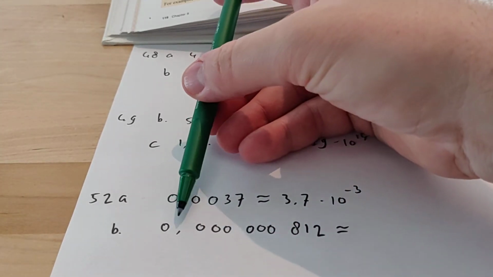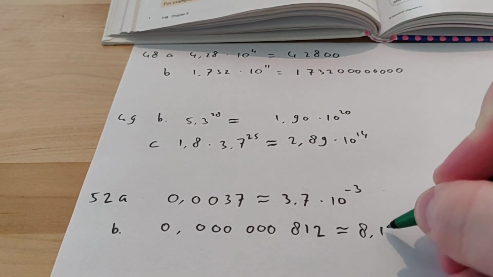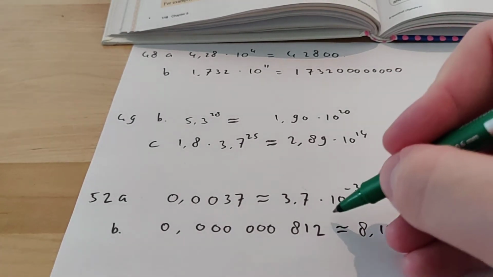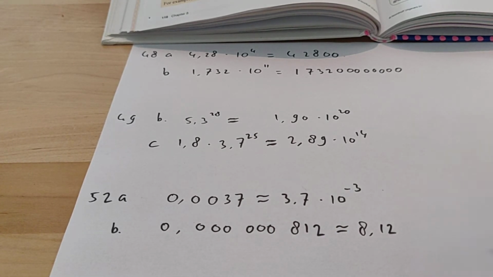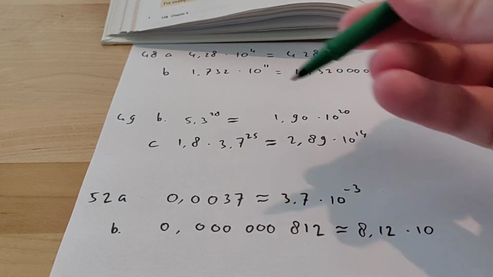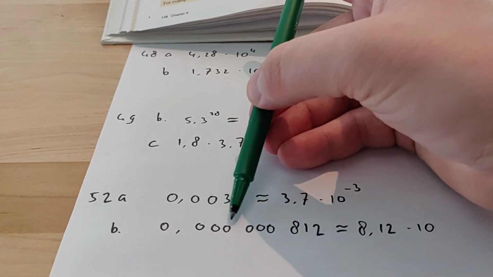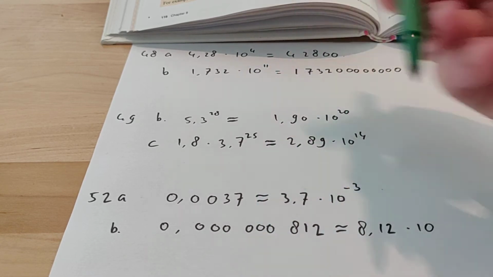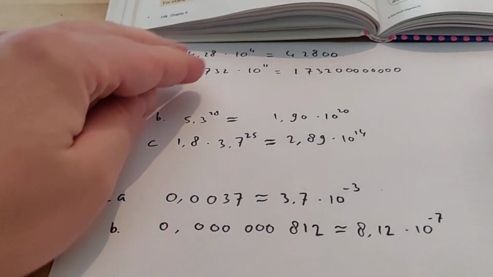So here the first digit that is not 0 that we see is an 8. So we have 8.12. Sometimes you have to round off to 2 decimal places, but here there are no more decimal places, so this is it. Times 10 to the power of, and then we just count how many places the point moves. So 1, 2, 3, 4, 5, 6, 7. So we write down to the power of minus 7.